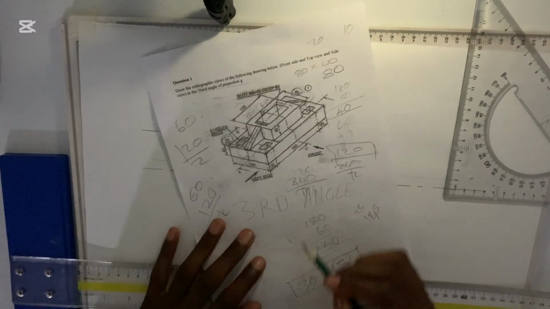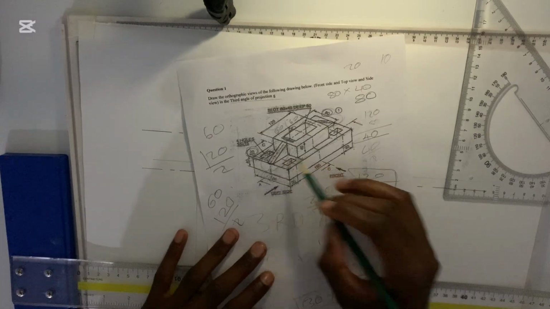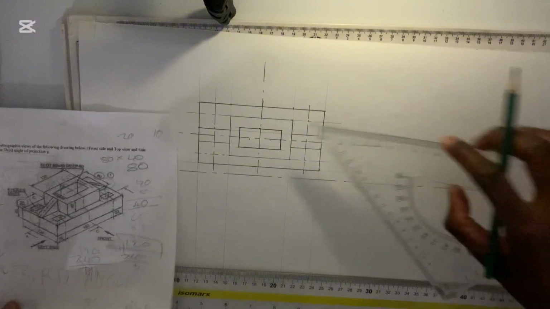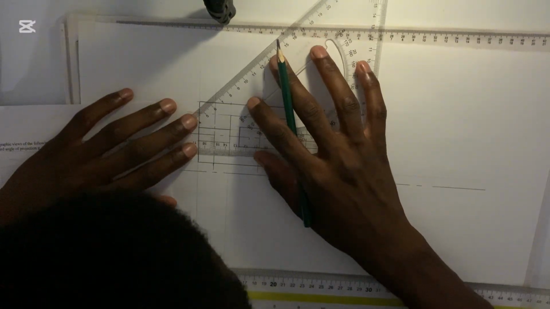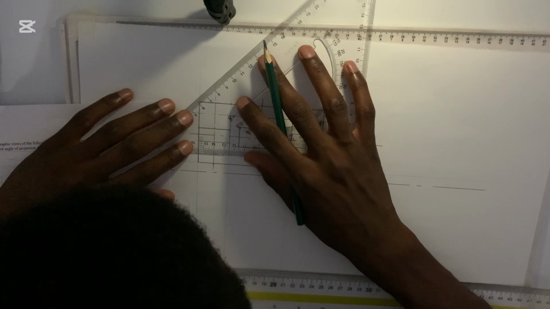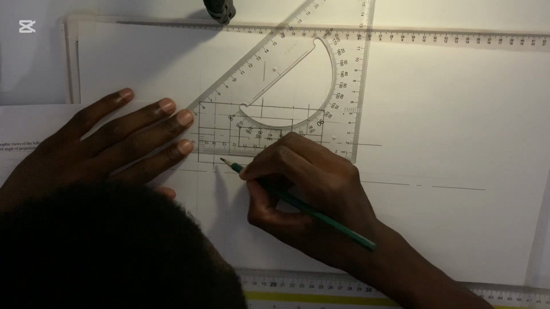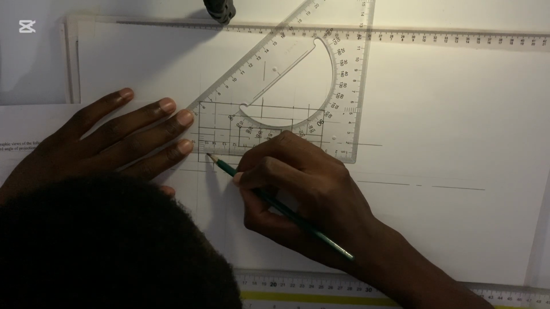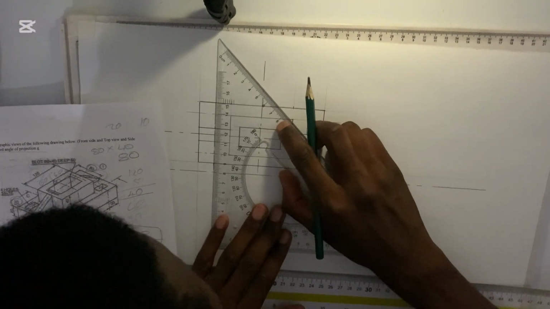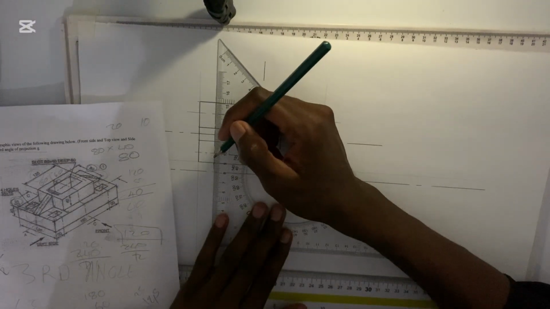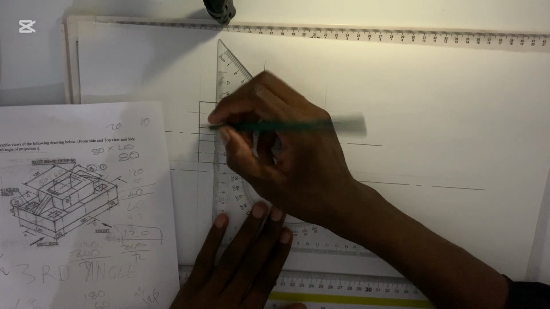It's 30 by 15, which means the length is 30. So you divide the 30 by 2, you get 15. But there, you want to measure 7.5 on the right side, like what I did, and 7.5 on the other side to give you 15. Then you project that on.